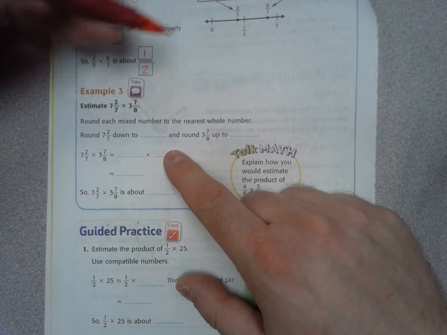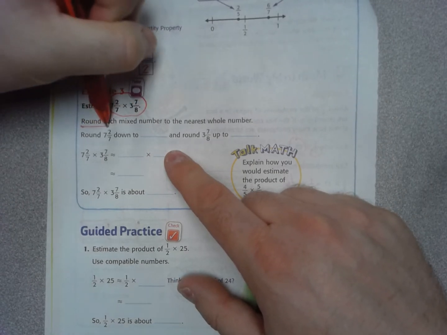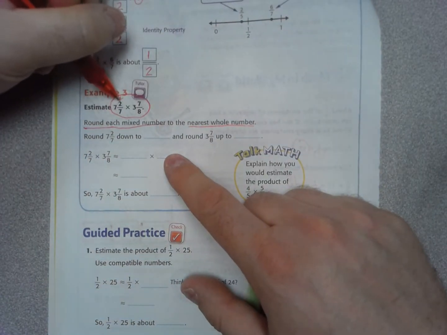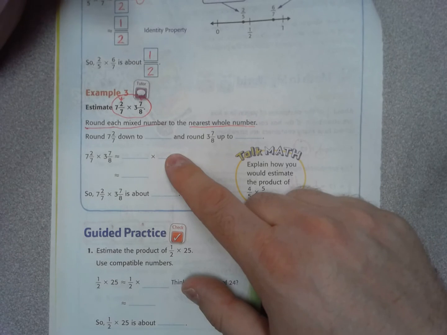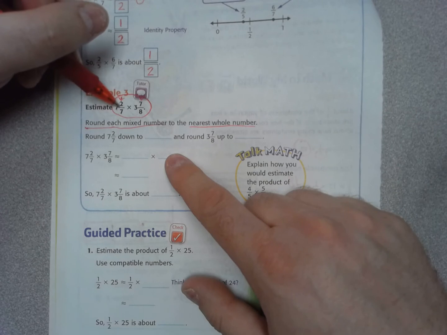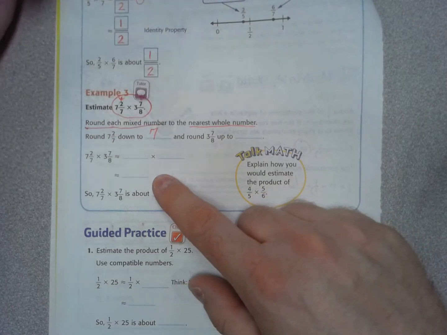Down here, we have mixed numbers. And again, it says here we're going to round each mixed number to the nearest whole number. So we have to look at the fractions and decide. To be a half, this would be 3.5. So we're getting closer down here to the 0. So we're going to round this one down to 7.